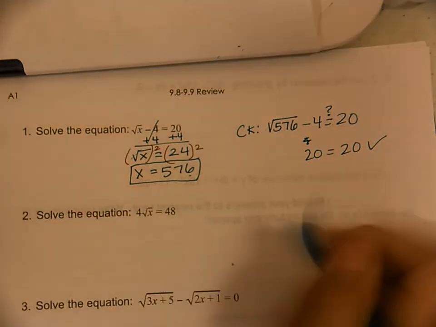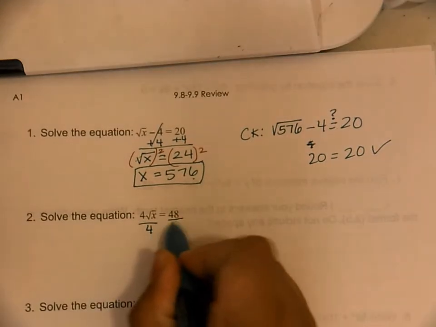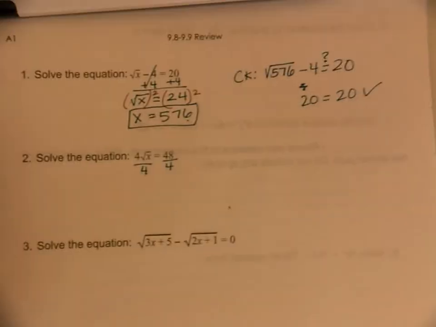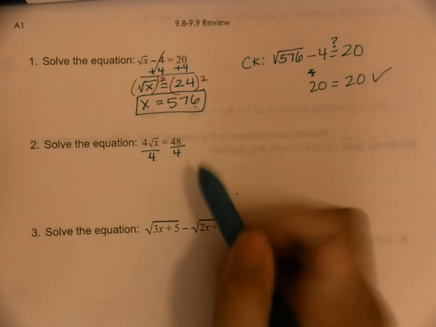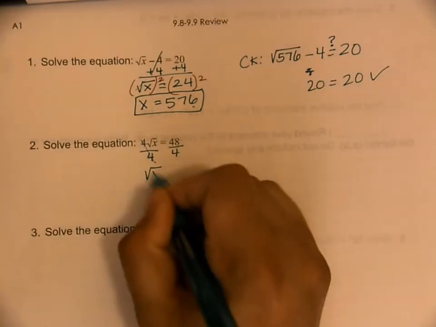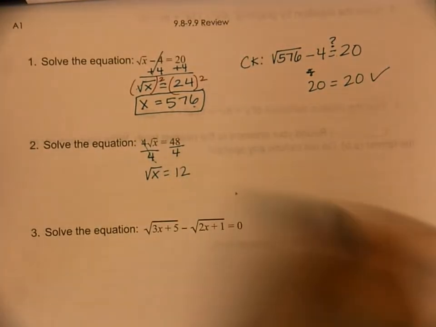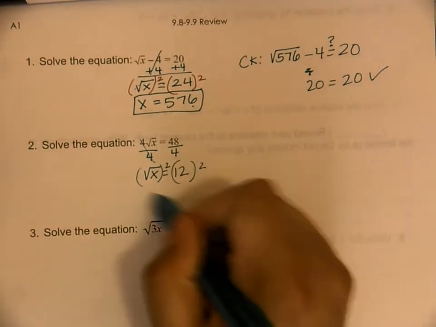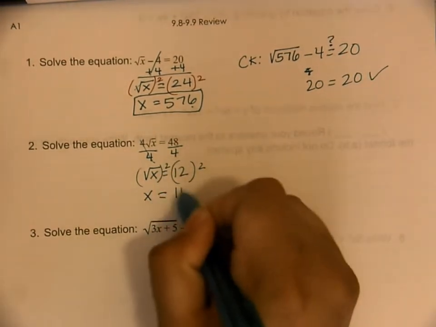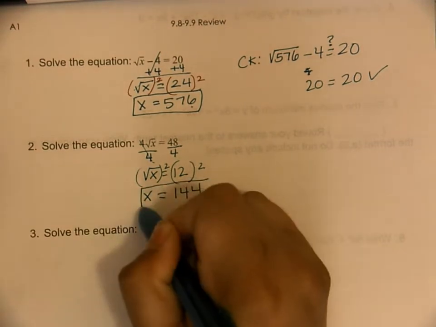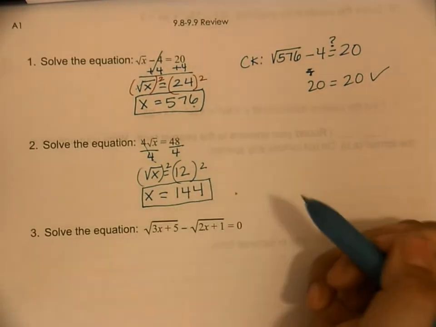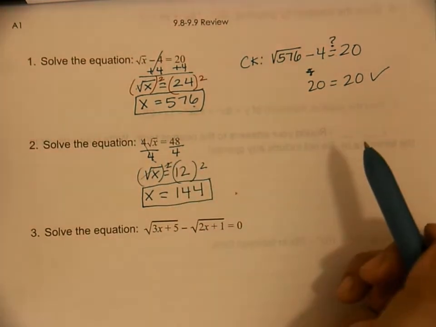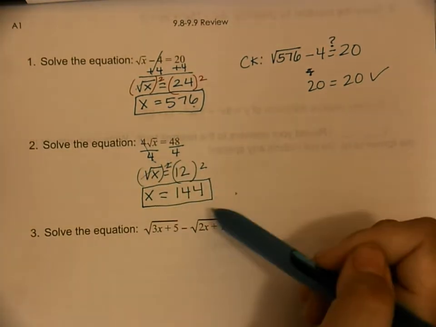Let's try the next one. Same idea. We are dividing by 4 on both sides here because it was multiplication, and to undo multiplication, we divide. So we have square root of x equals 12, and then we square both sides. So we are left with x equals 144 because 12 squared is 144. And remember, the reason we do this is so that the square and the square root can cancel out. And so again, we would check our work.